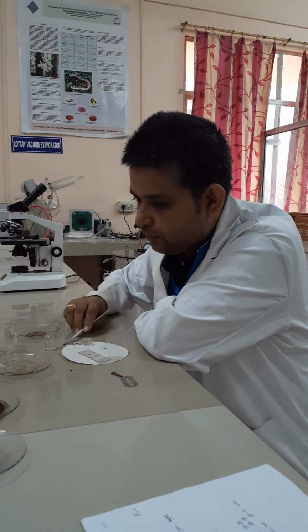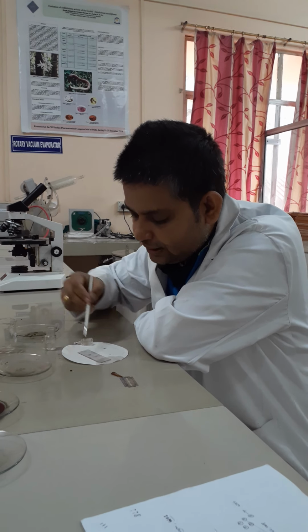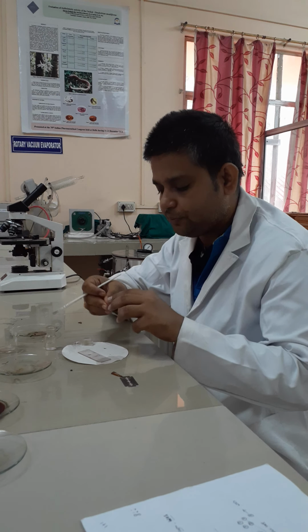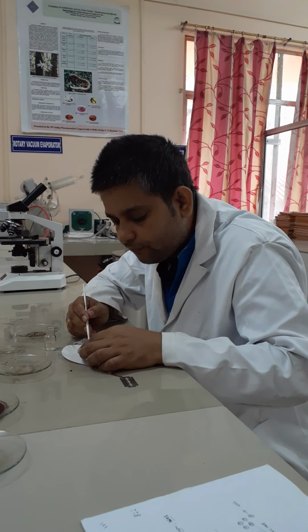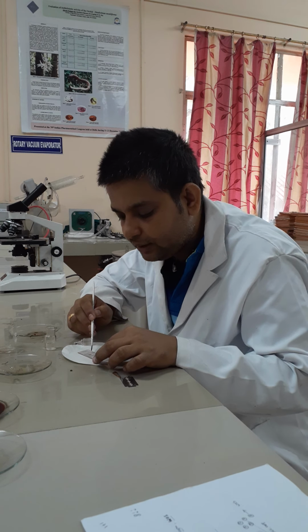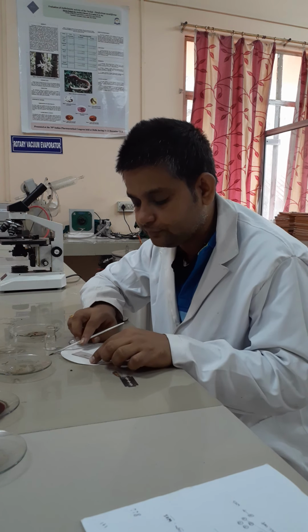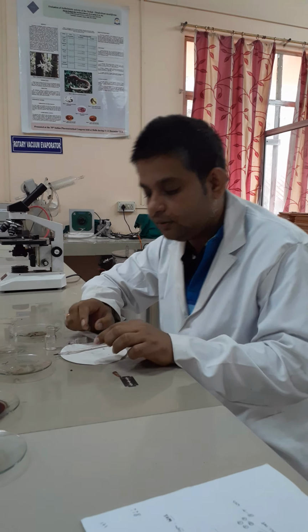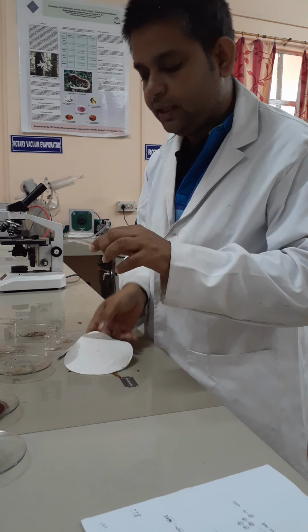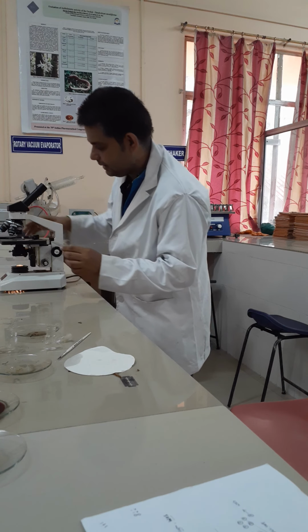Now you add 1 or 2 drops of glycerin over it. Glycerin will prevent further drying of the slide. Now put a cover slip over it. Take care that air bubbles should not be there while placing the cover slip. Now you wipe out the excess reagent from the base as well as from the top. Your slide is ready now. Now place it under the microscope. Let's see how the cellular characters look.